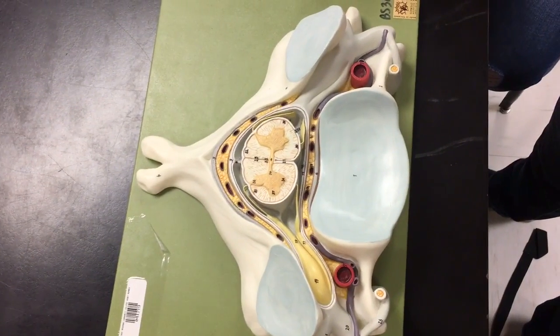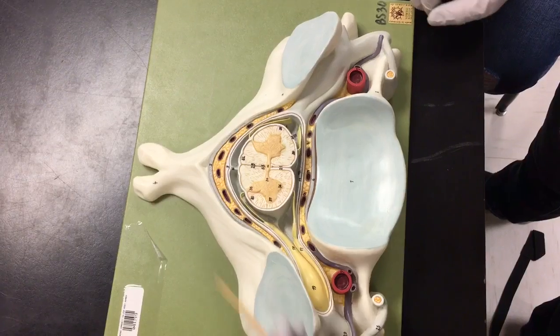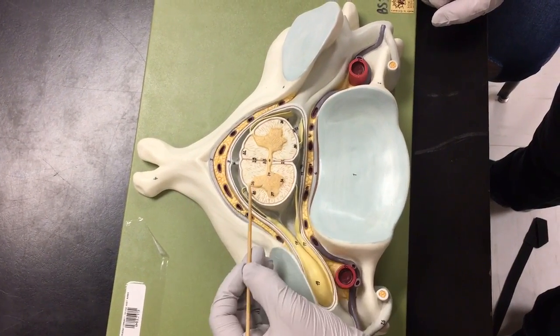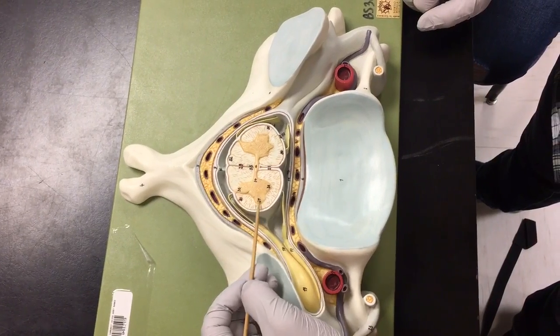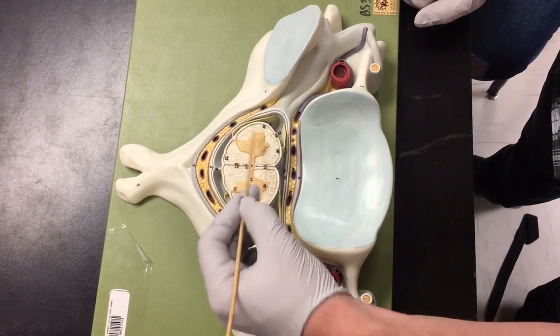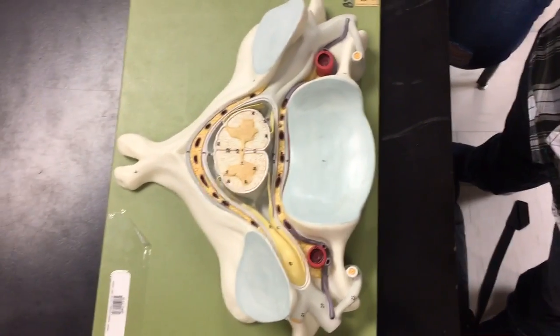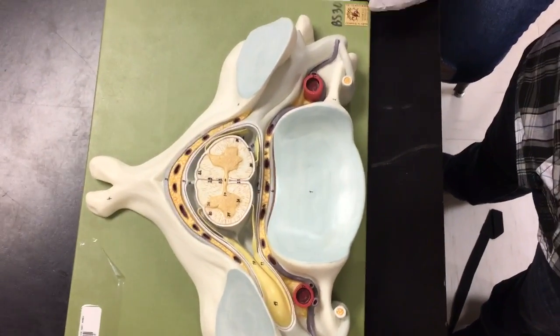Then the gray matter is broken up into regions known as horns, so we have the anterior horns in the front, posterior horns in the back, and the lateral horns on the sides. And that's it for regions of white and gray matter. Then we're going to go on to the structures you need to know on this model.